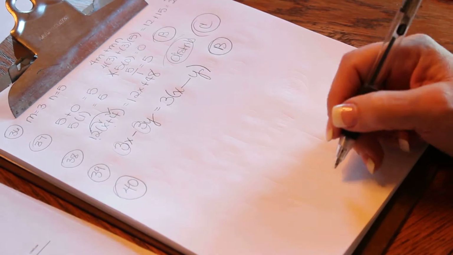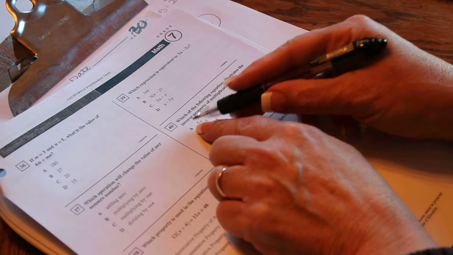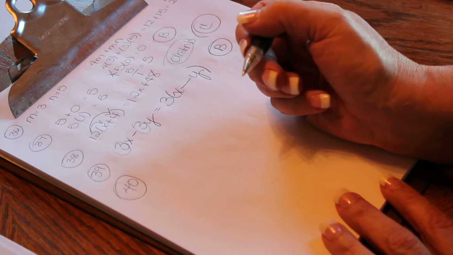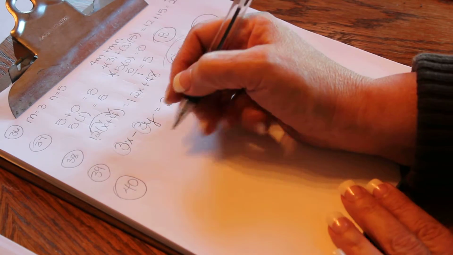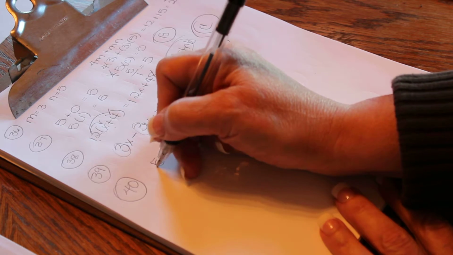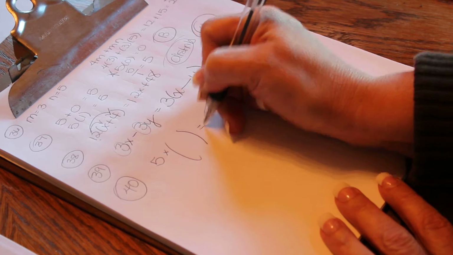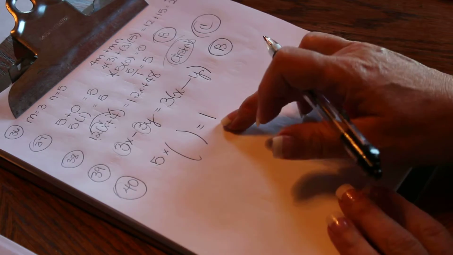40, let me show you this one. Which of the following equations illustrates the inverse property of multiplication? Well, the inverse property of multiplication is the thing that gives us the multiplicative inverse, or another name for a reciprocal. Because the inverse property of multiplication says, and they use 5, so 5 times something equals 1. So what do we multiply 5 by to get 1?